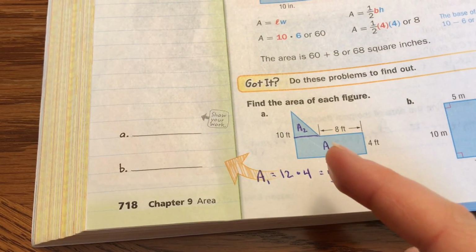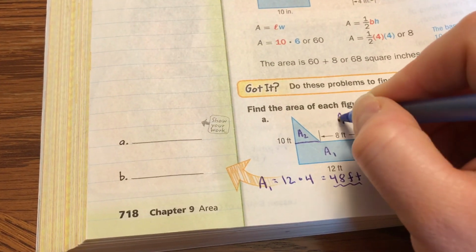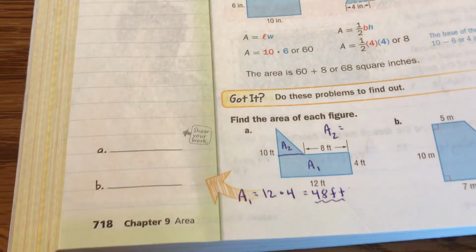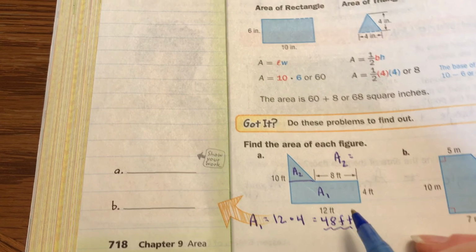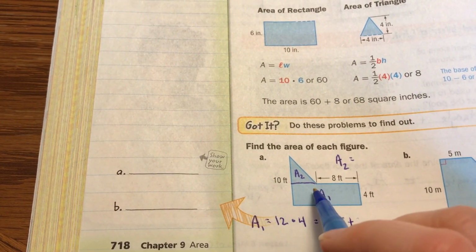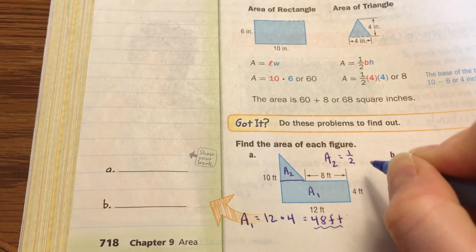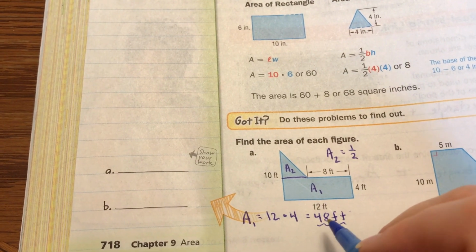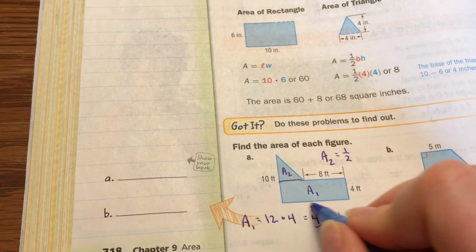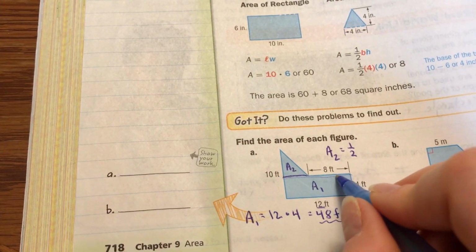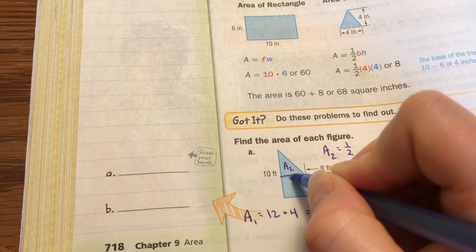Now, area 2 is this triangle here. So how do we find this? We have half times the base times the height. So we need to find the base. This whole thing is 12. See that? 12 take away 8 would mean this base is 4.